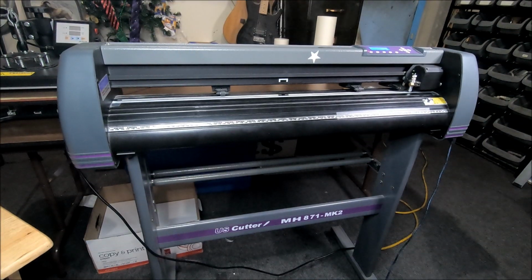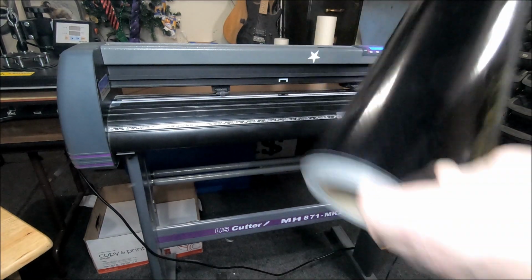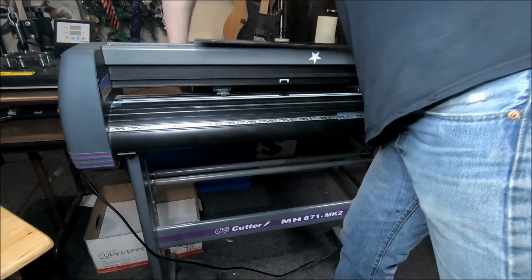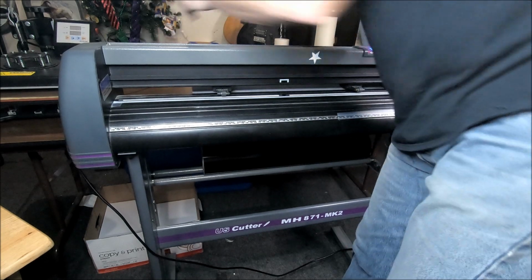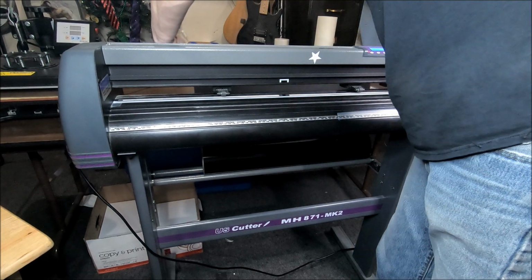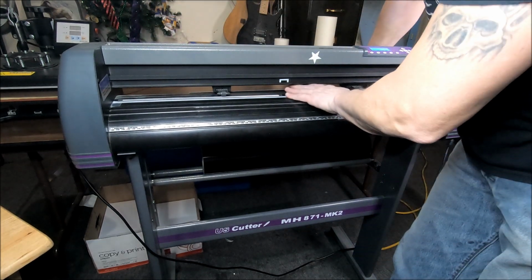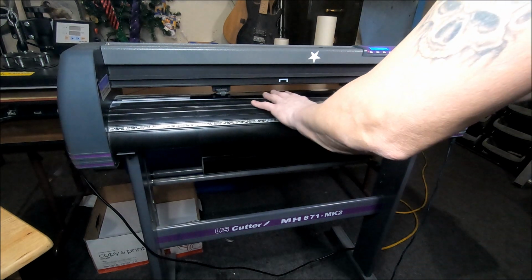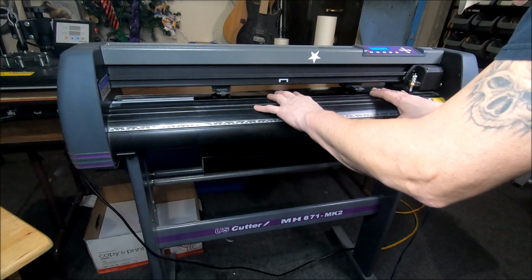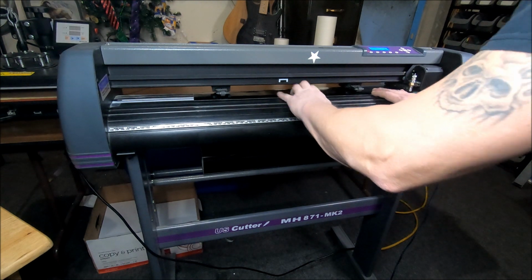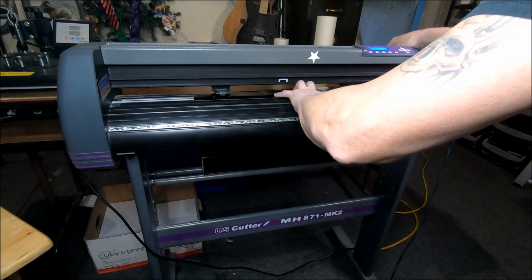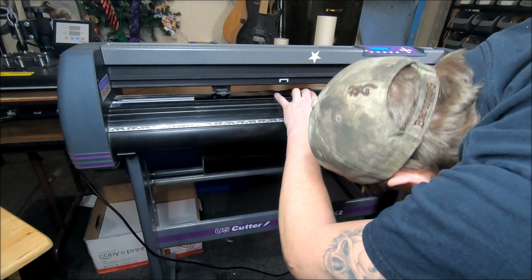All right, here we are at the machine. I got my roll of black vinyl here. I'm going to go ahead, and there's some feet here in the back. You hold your roll. Most machines should have a holder for your vinyl, and you just feed it through like this here. Hopefully you can see it. You just line it up where you want. Make sure it's going to be square.